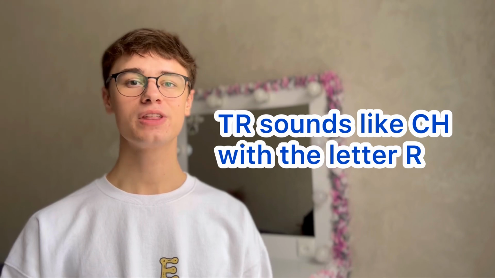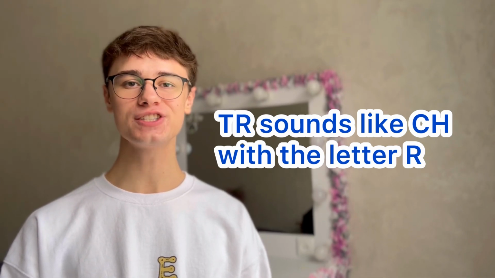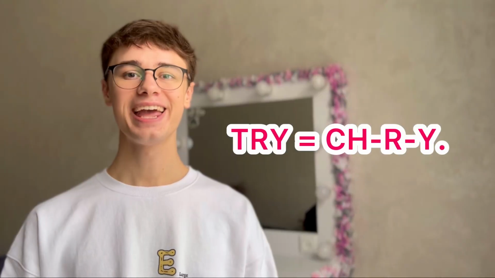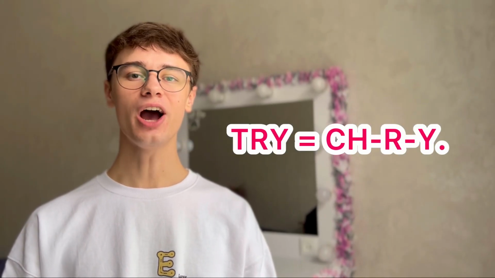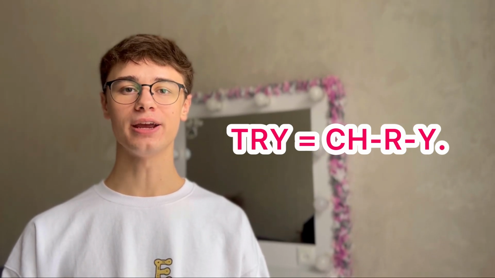For example, the consonant blend TR will sound like a combination of the CH sound with the letter R. In this way, the word try will not sound like try, but chry.